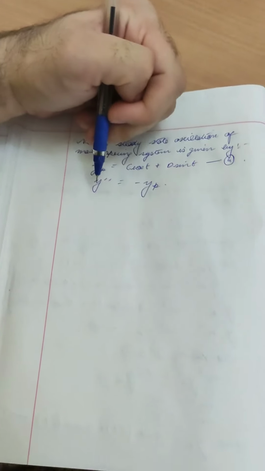So the double derivative of y would be simply minus yp. You can calculate this. In the end we'll get this only, that the double derivative of yp is basically nothing but minus yp.